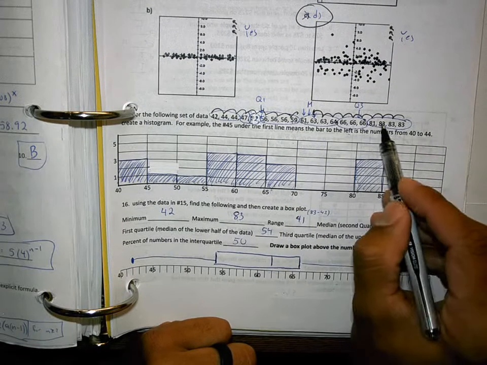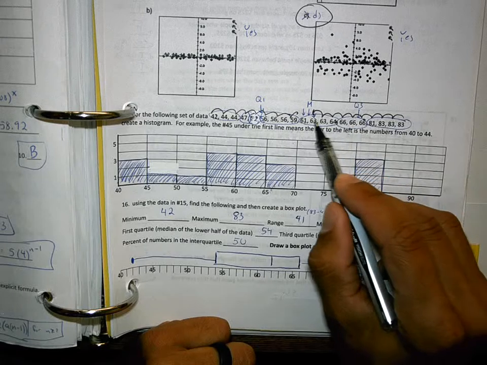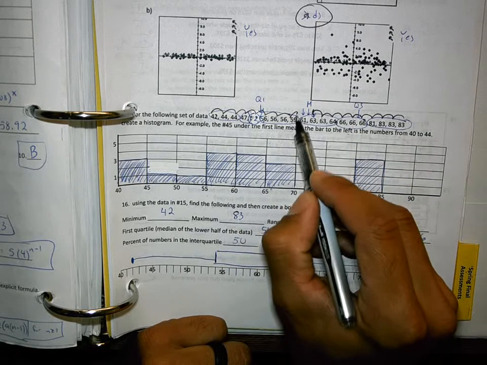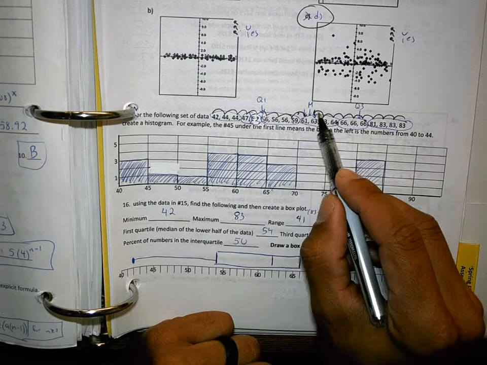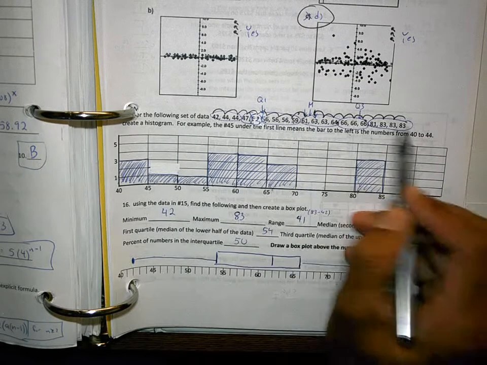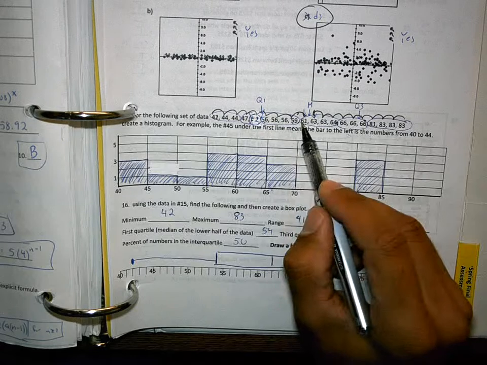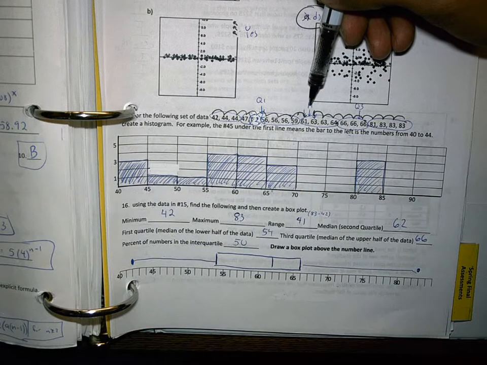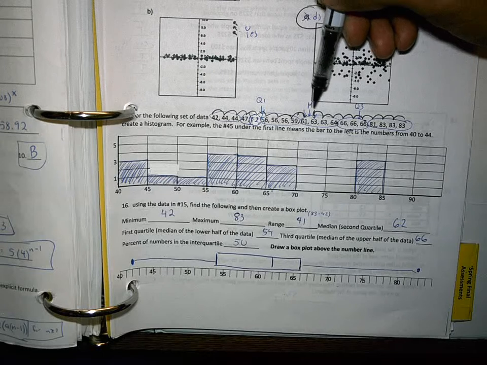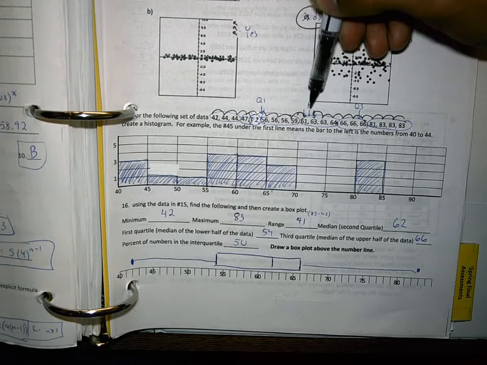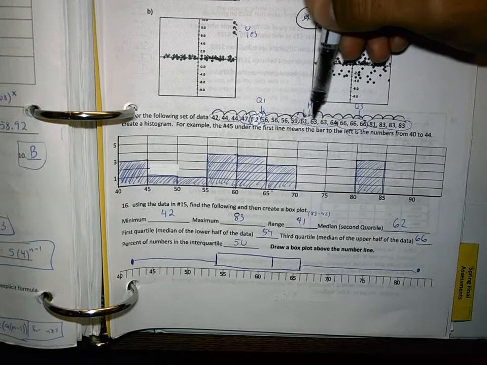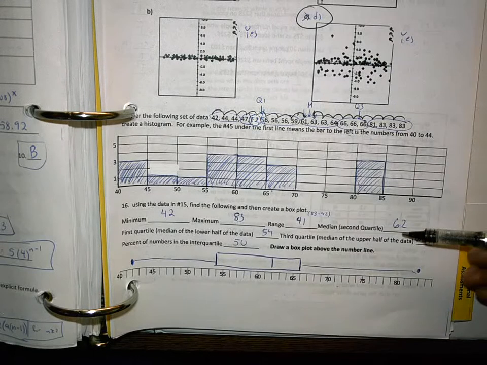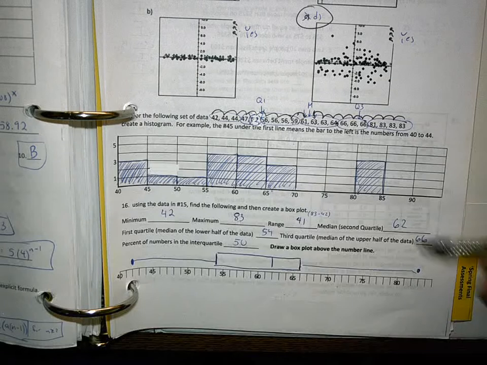I miscounted. 1, 2, 3, 4, 5, 6, 7, 8, 9, 10. So the numbers that I have, 10 numbers this way is 63. 10 numbers this way is 61. So the median is exactly in the middle. If there's 61 on this side and 63 there, and the median's the middle number, I have to find the number that's in between 61 and 63, which is why my median is 62.